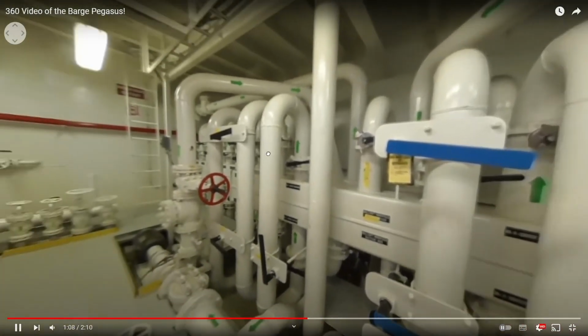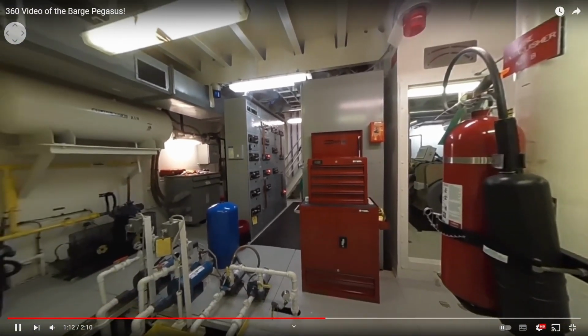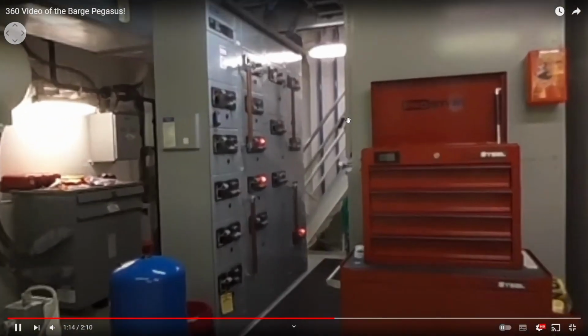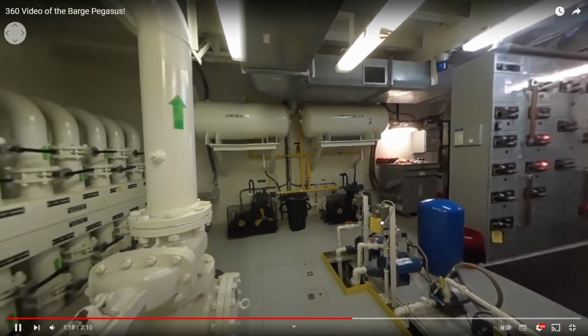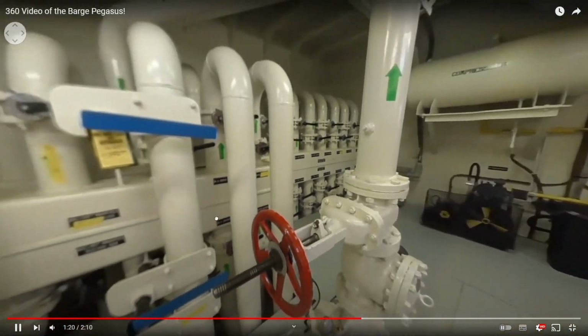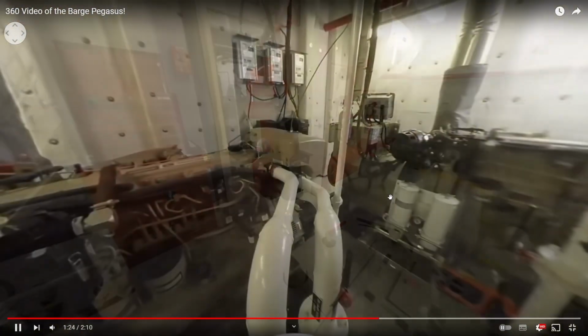I found a really neat 360-degree controllable video from NASA. So this lets us explore below deck, so you can see we've come downstairs here, and as we pan around you can see various things. So these, I think, are the engines for controlling the bilge pumps. We'll talk more about them a bit later.